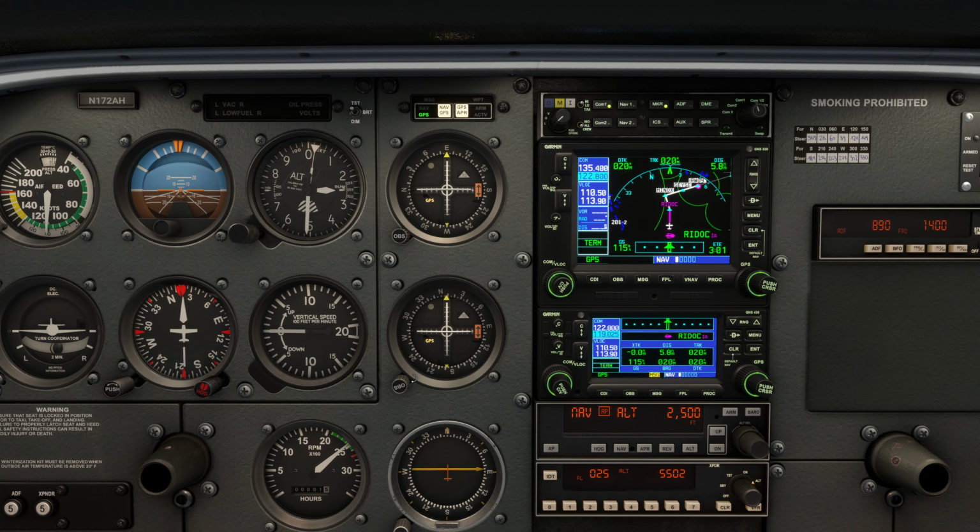If you want to change it every leg, that's fine. But if you just want to set it to your final approach course as a reminder of what your final approach course is, that's fine as well. It's not going to affect the way the CDI works in any way.